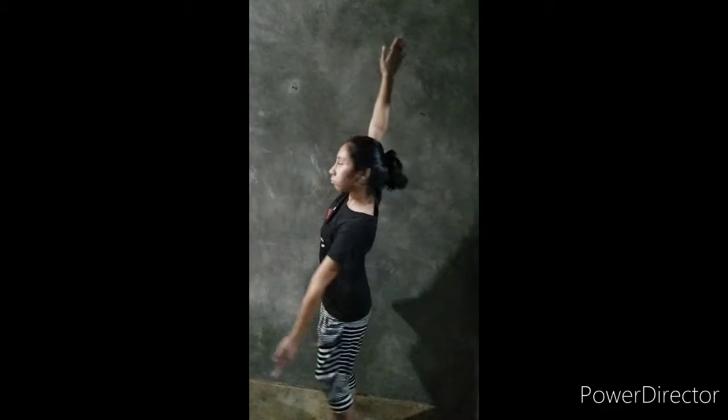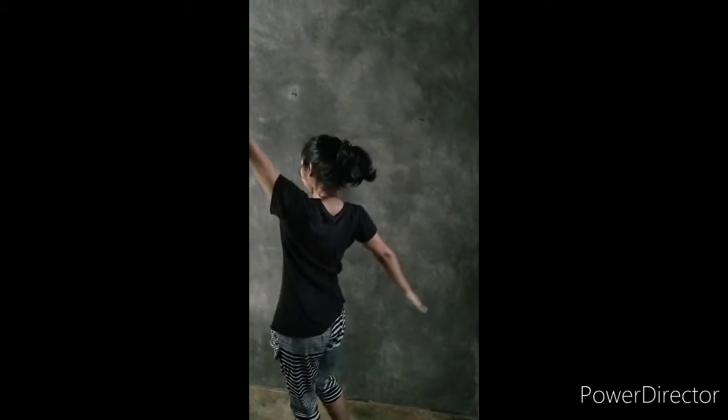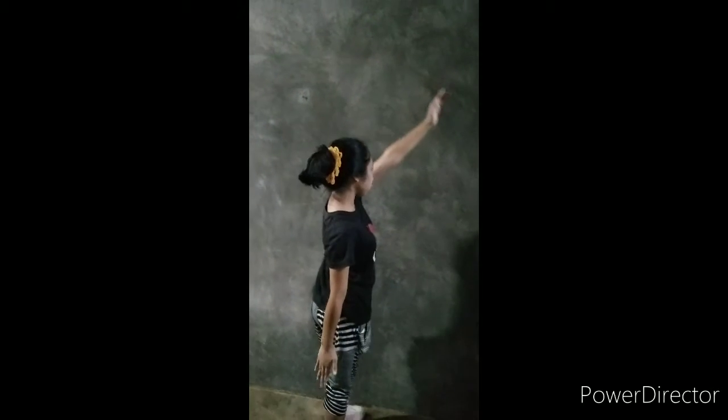And lastly, when our left and right upper limbs at the shoulder go upward one by one while turning our whole body with the use of bones and muscles, that is circumduction. That's all for the abduction, adduction, and circumduction of the upper limbs.